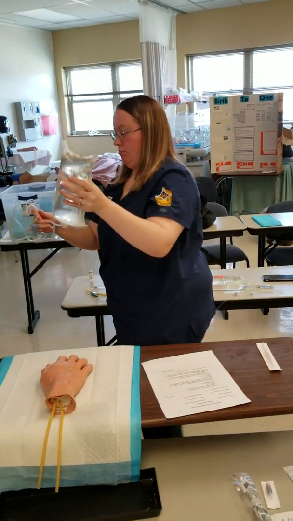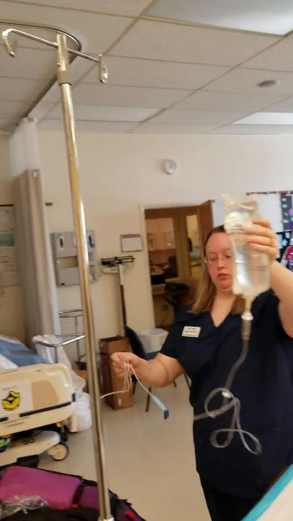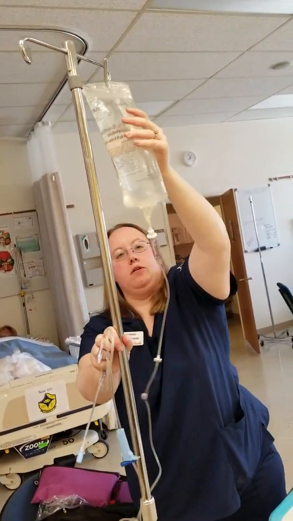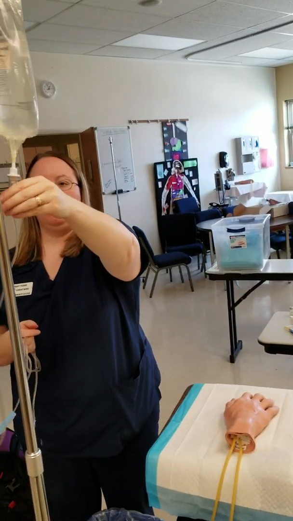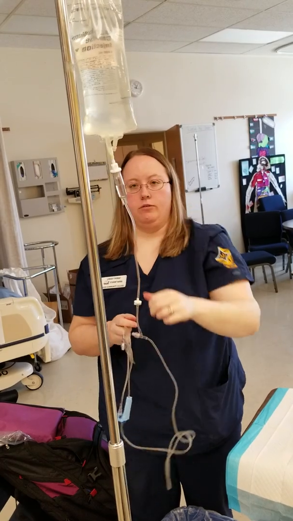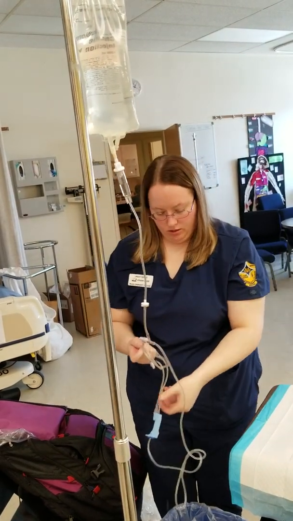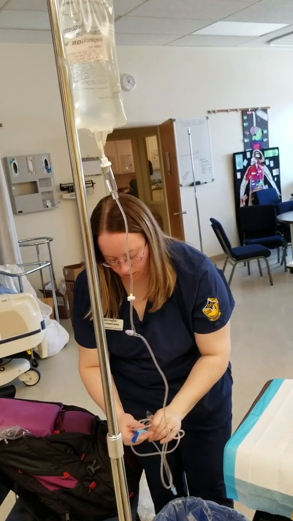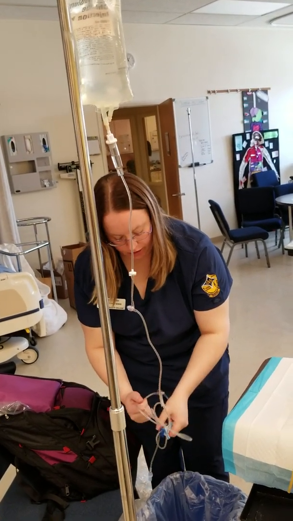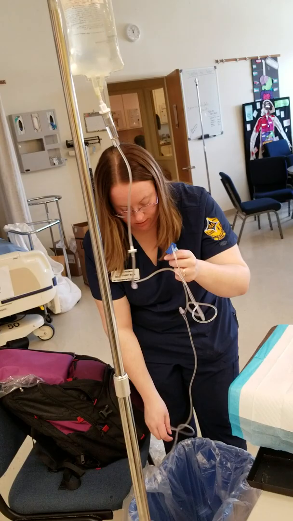I'm going to hang it on the pole over here. Prime my tubing to about half full, and close my lock. I should have closed that in the beginning.